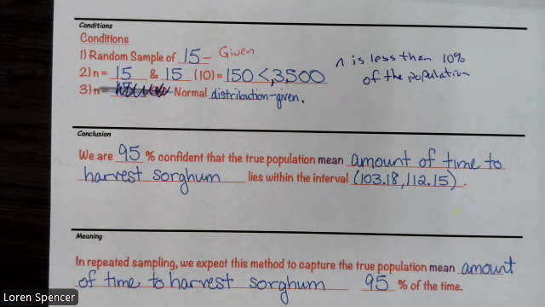So our method is so good that 95% of the time it captures it.